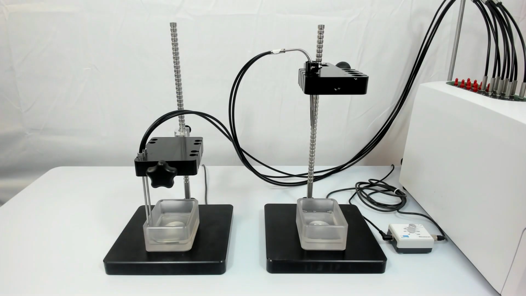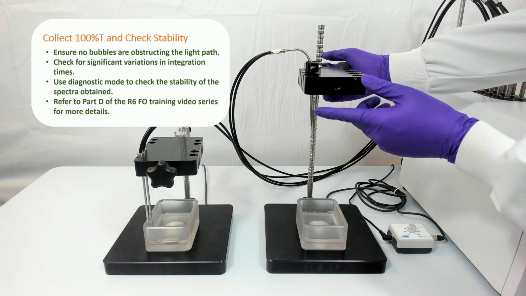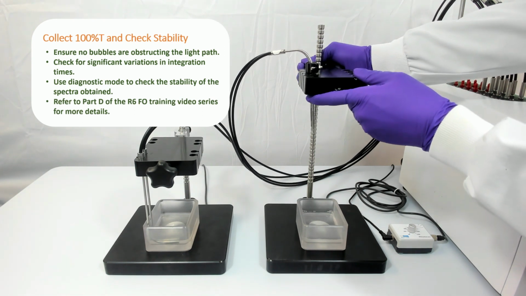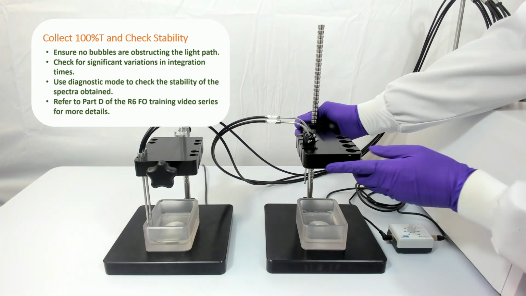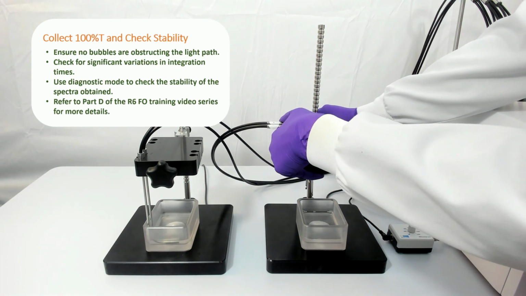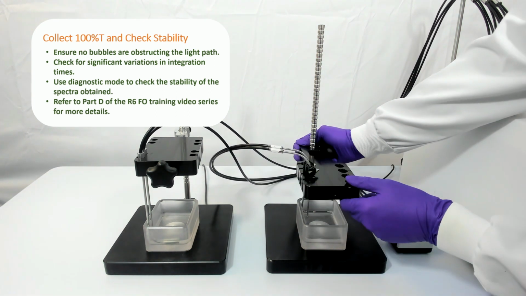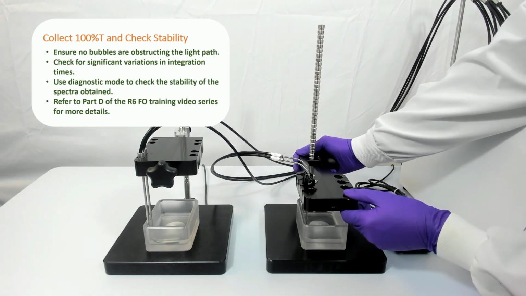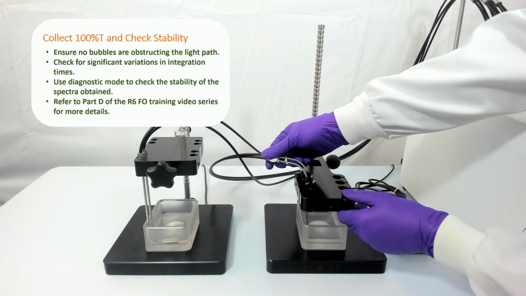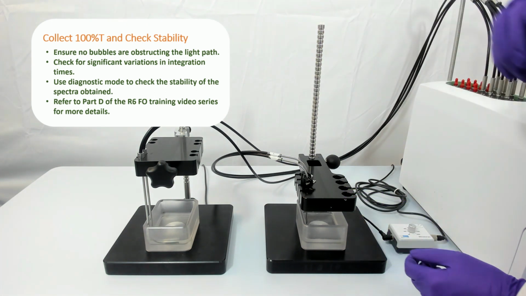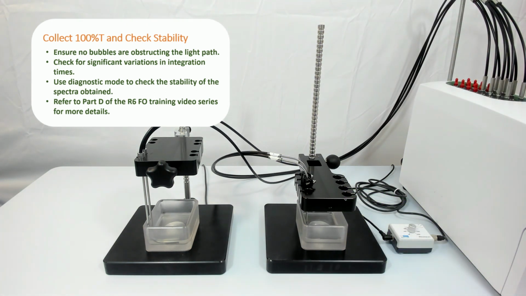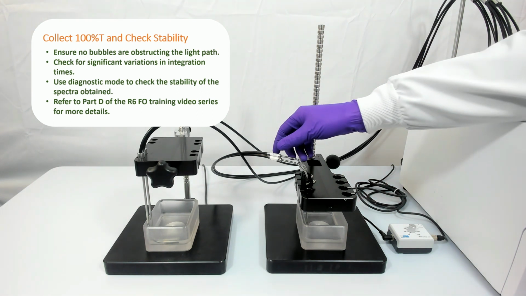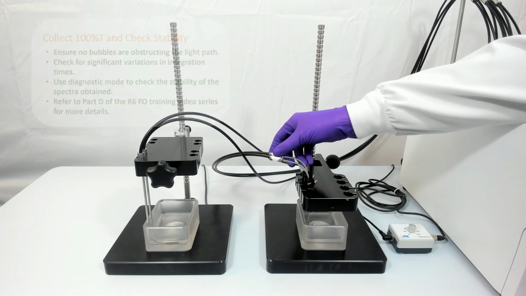After ensuring the probe windows are clear of bubbles, you may then proceed to collect the 100% T. Ensure there are no significant deviations in the probe's integration times, and then use the diagnostic mode to check the stability of the readings as per the process described in Part D of the R6 training series. Once you are certain the probe performance is stable, you can begin collecting the standard spectra.